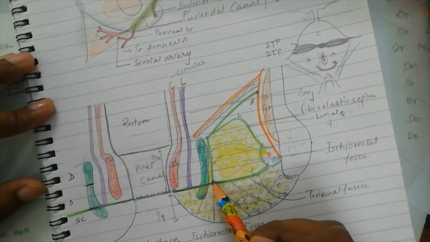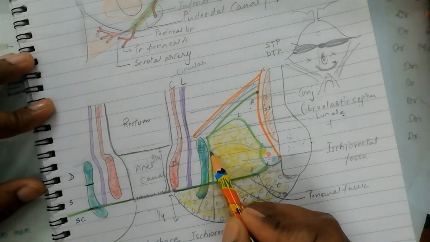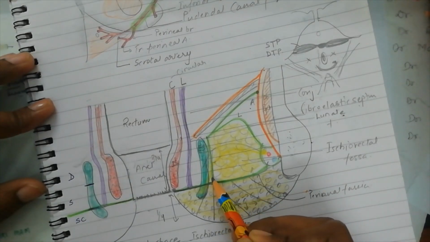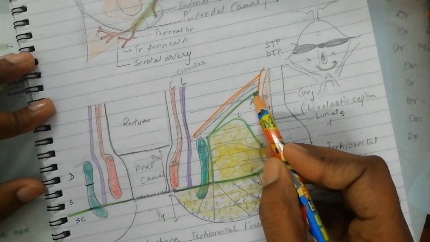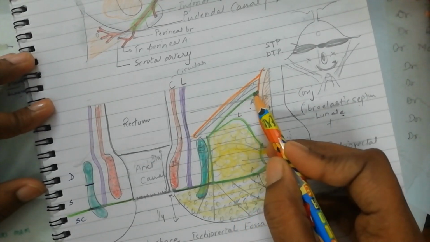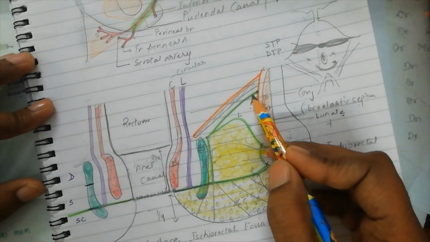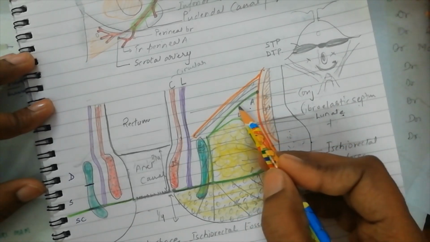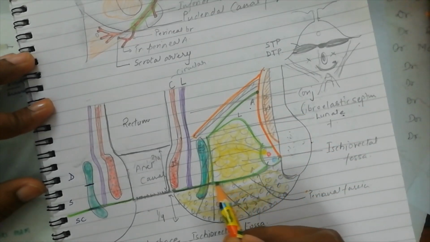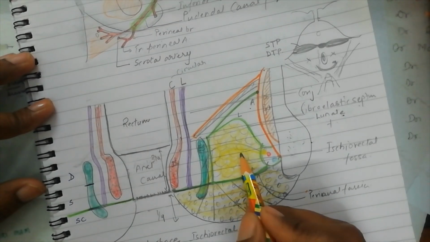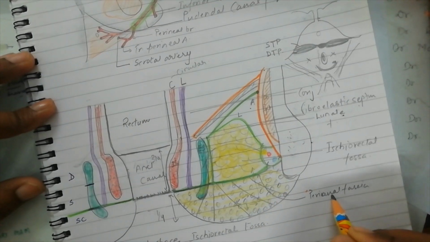Then there is another fascia, that is the anal fascia, covering the external anal sphincter externally. Then it goes above and it covers the undersurface of the levator ani and it merges with the obturator fascia at the level of the apex of ischiorectal fossa. This is the anal fascia, green colored anal fascia, and this is the perianal fascia, limiting the ischiorectal fossa below or separating it from the perianal region.